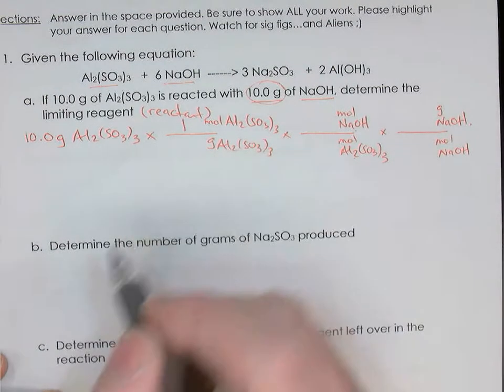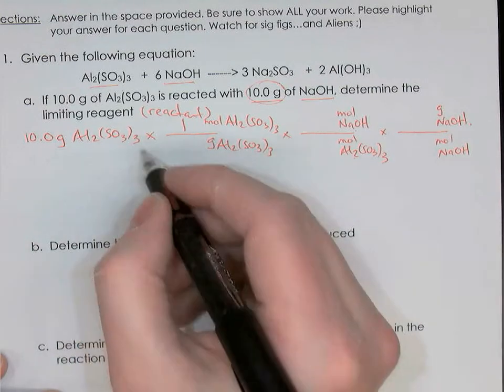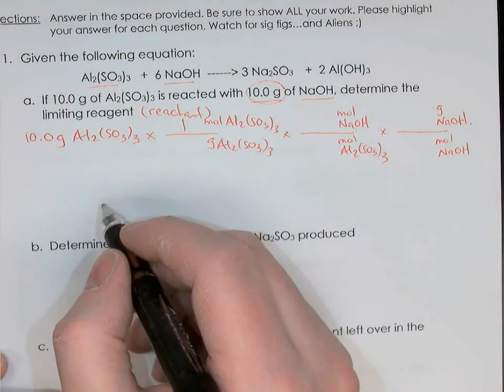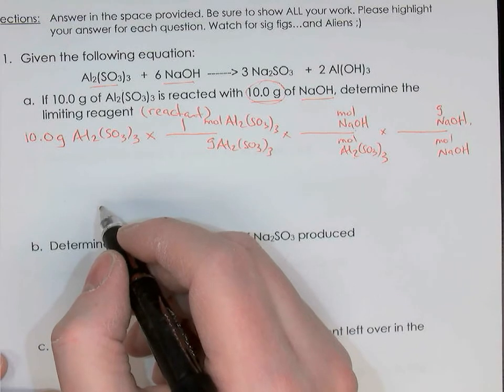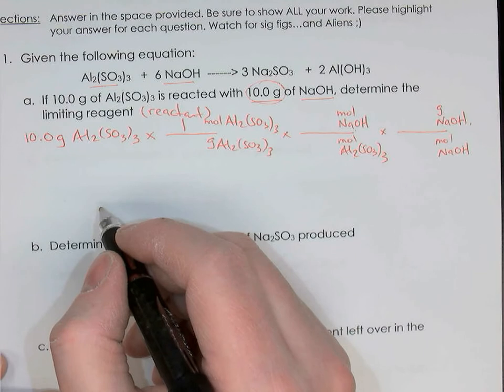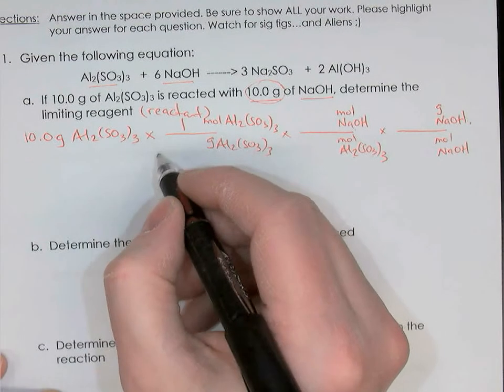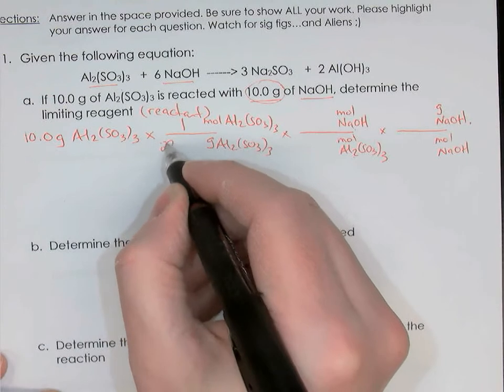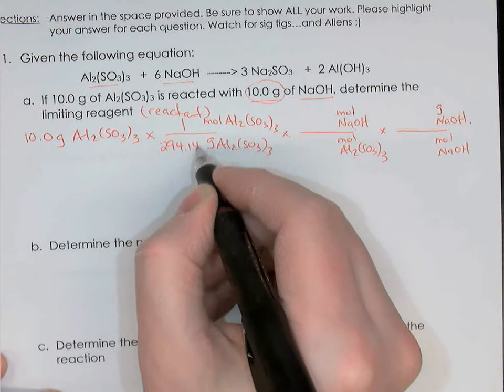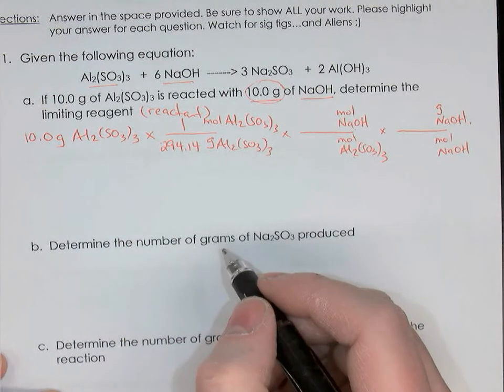So first, the molar mass of aluminum sulfite. Grabbing a periodic table, we have 2 times aluminum, 2 times 26.98. We have 3 sulfurs, 3 times 32.06. And we have 9 oxygens, so 9 times 16. Adding that all together, I got 294.14 grams as my molar mass.